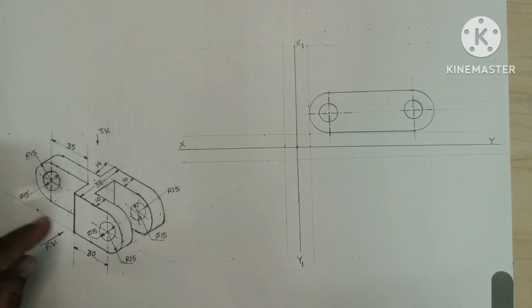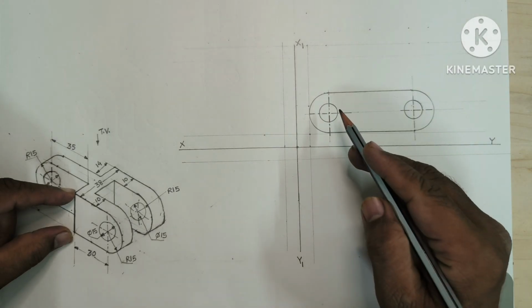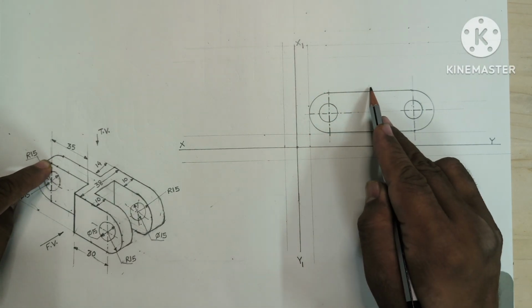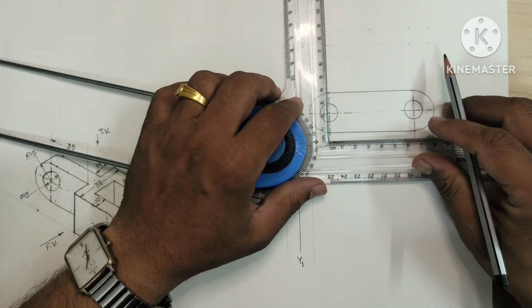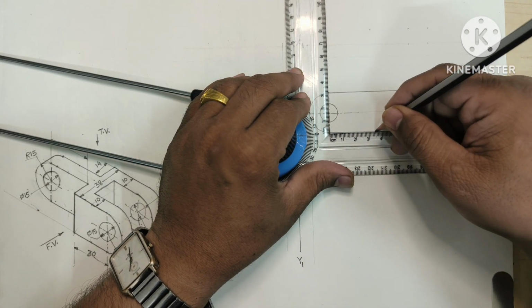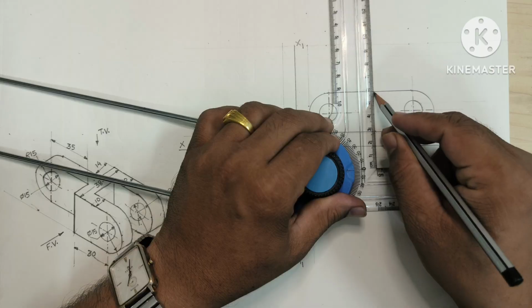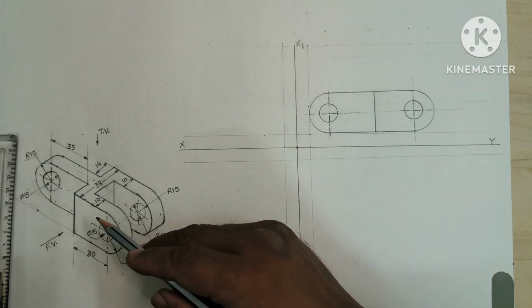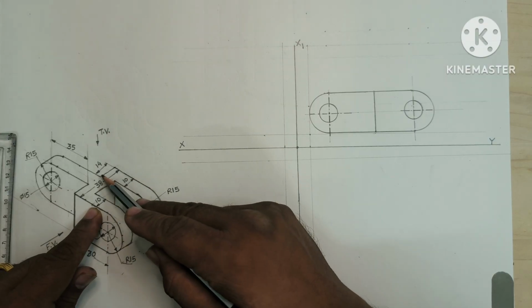Then in the front view, this line is visible. This line is visible means at how much distance? From the center line towards the right side it is 35, and then draw the line. I will mark the dark line. And then again see, this is 10, this is 10, means this is also 10.